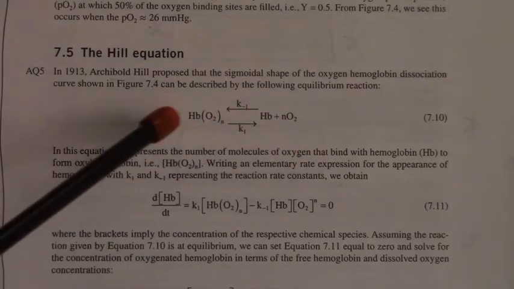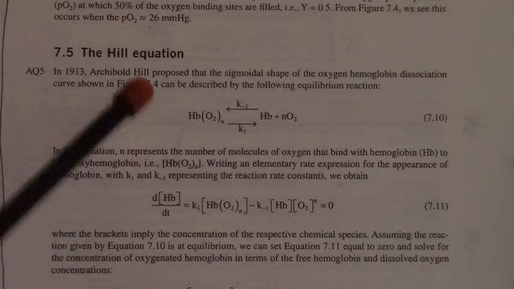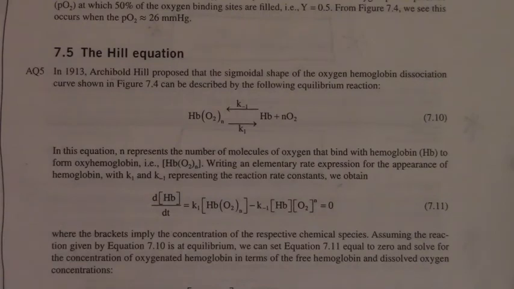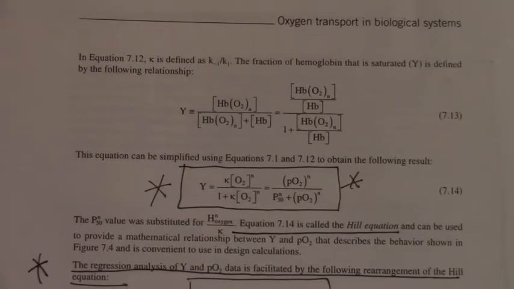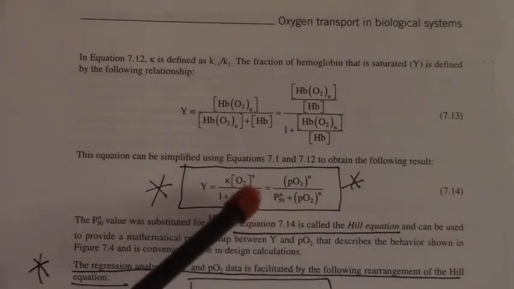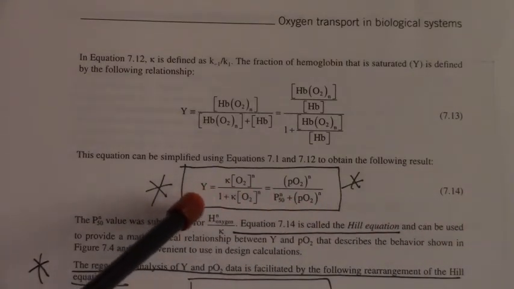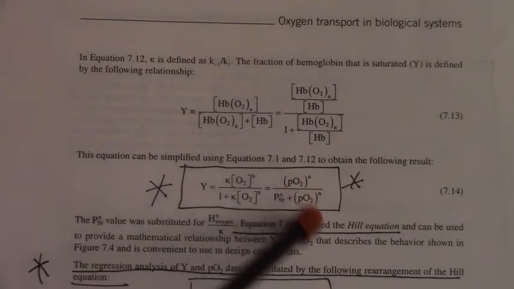free oxygen molecules. This is a reversible reaction, and if you apply standard mass action rules for chemical kinetics and treat this system at equilibrium, you can come up with an expression, shown on the next page in the box, equation 7.14. It is very important because it allows us to describe the fractional saturation of the hemoglobin molecule with oxygen in terms of the PO2.